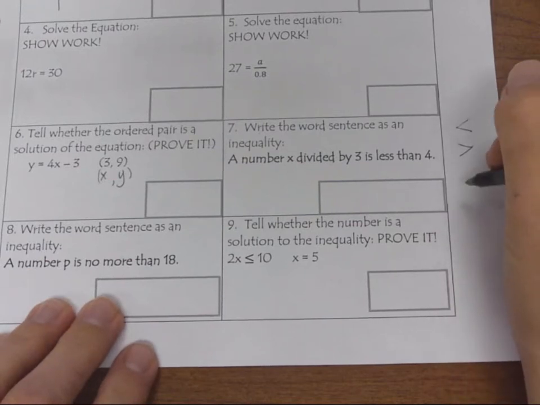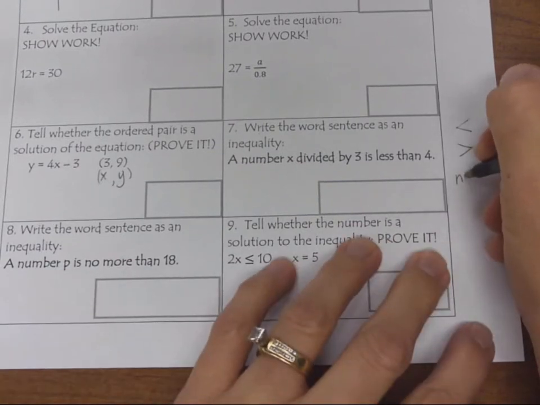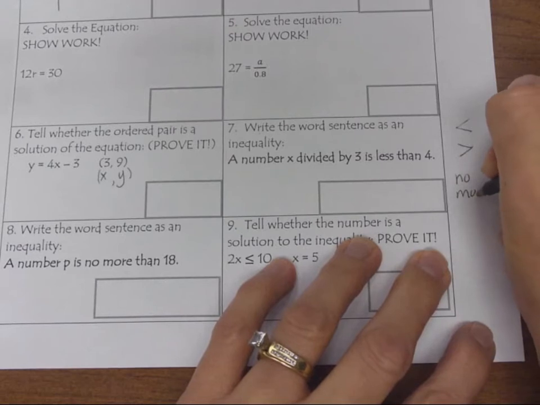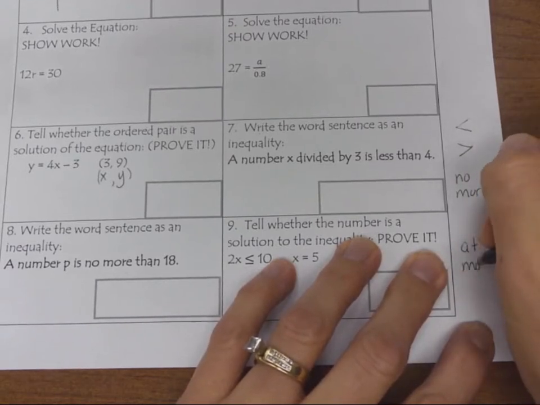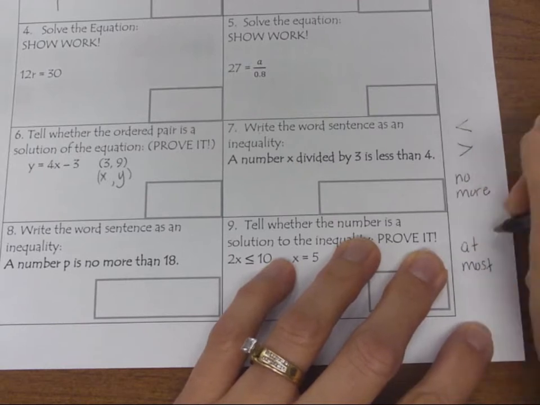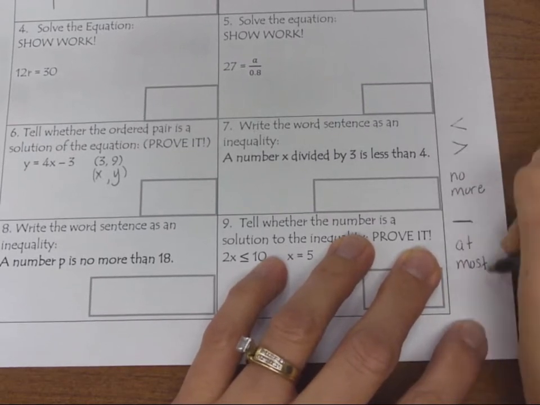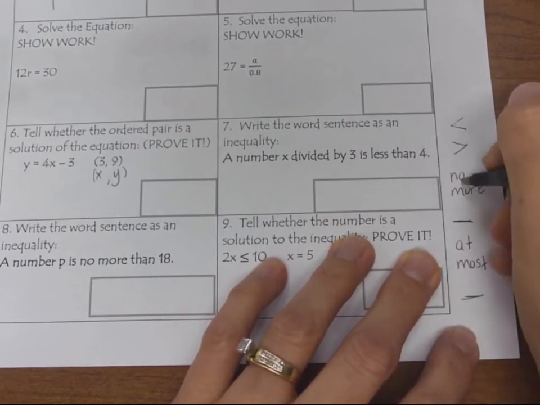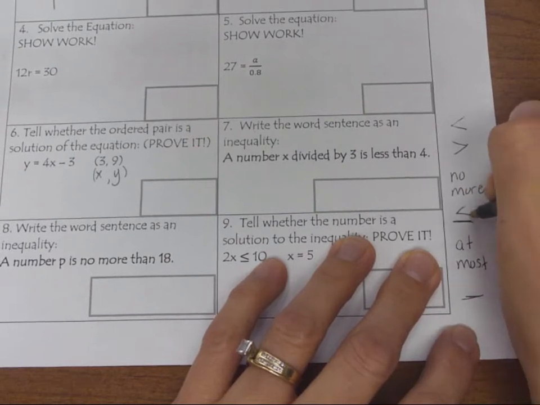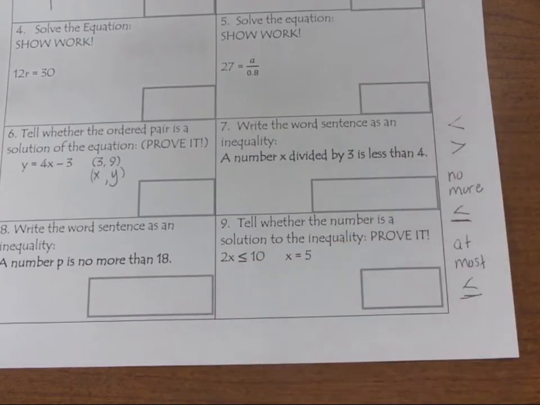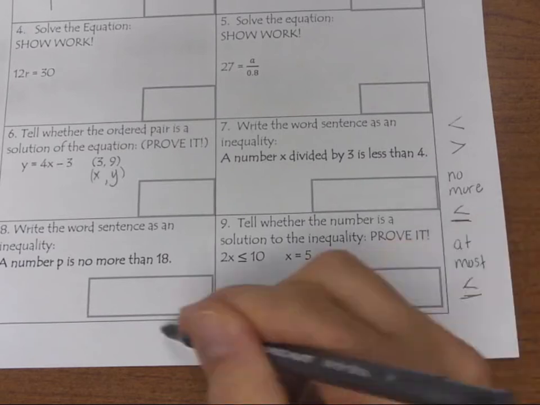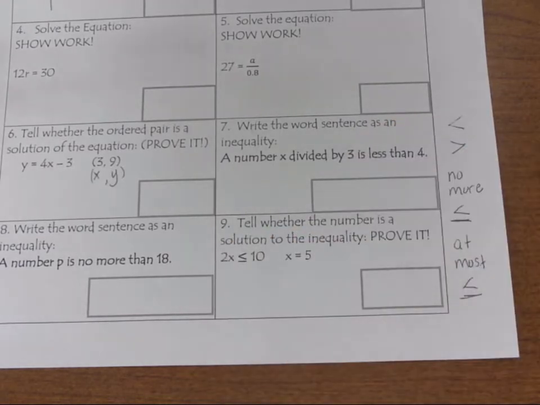Also, I taught you Jarvis' trick that if it says no more, or if it says at most, for example, I taught you that if it starts with no or at, you automatically have a line underneath for equals. Then you do the opposite. Instead of more, you make a less than. If it says most, the opposite of most is less than. There's a paper in your notes that has every single one of these. But you have to know these in order to make the correct inequality.